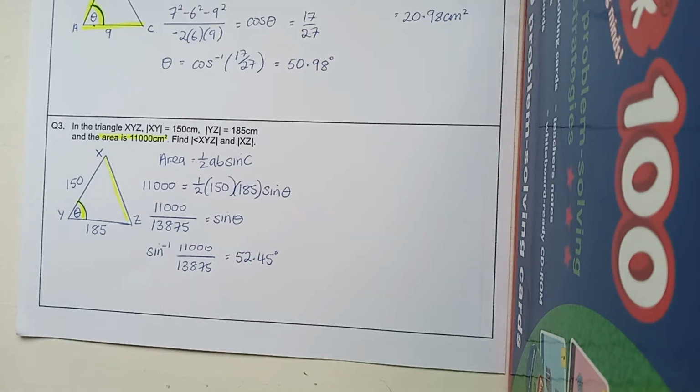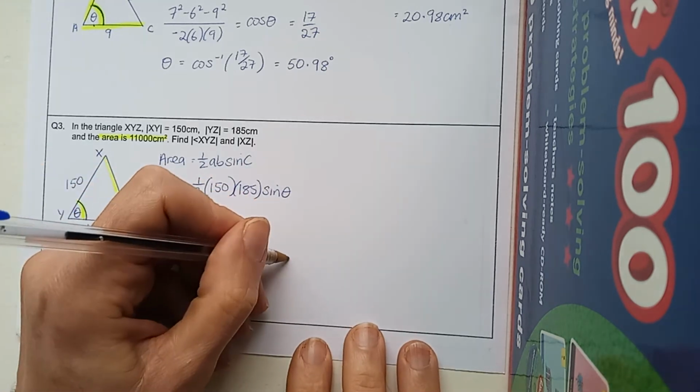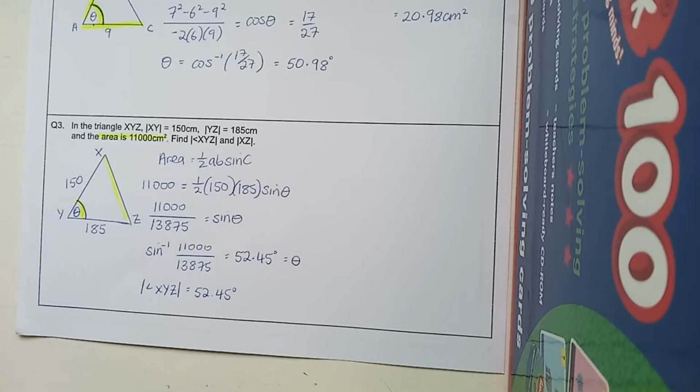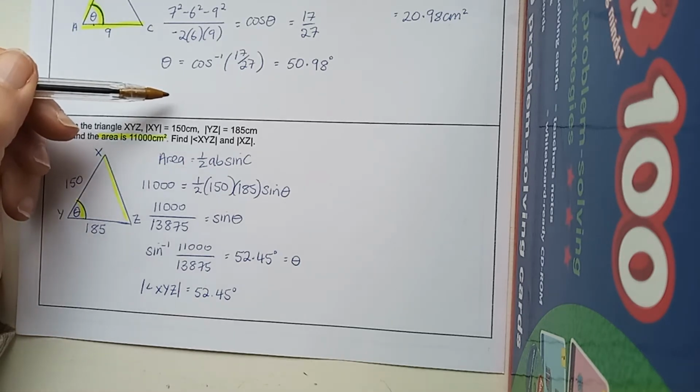I know I've called it theta in this case, but to actually give it the name that was assigned to it in the question. So they called it the angle XYZ. So really it might be a good plan to write that at the end to kind of conclude that section. So the angle XYZ equals 52.45. I could in fact do that back up here in question 2 also.